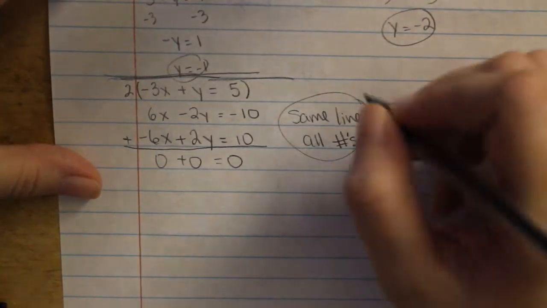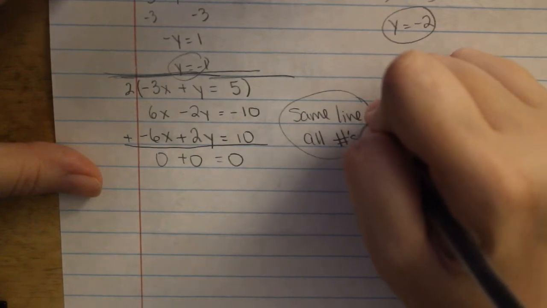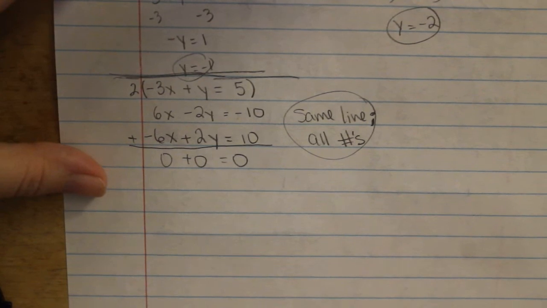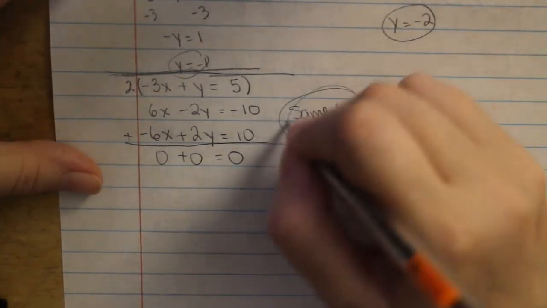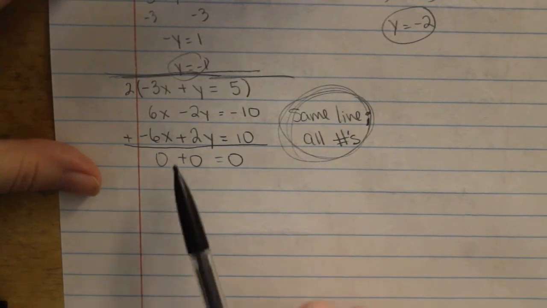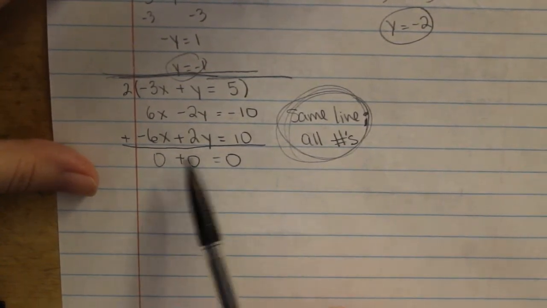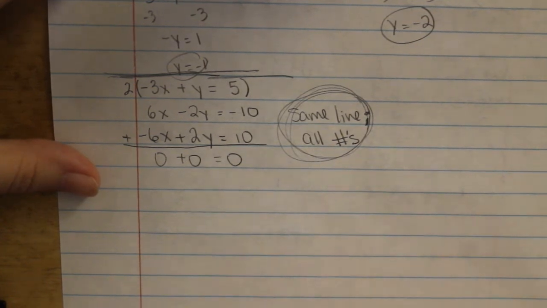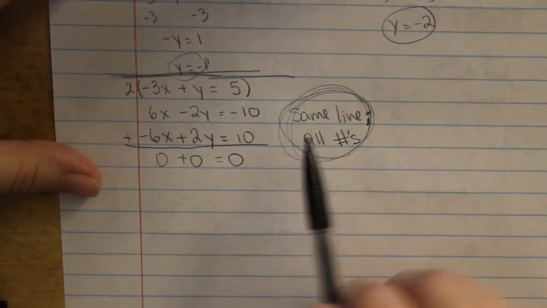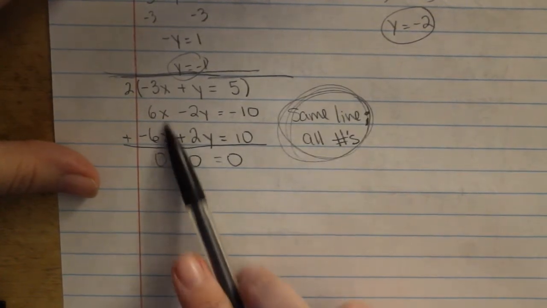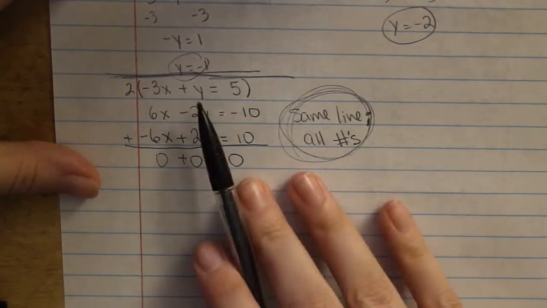All real numbers if we want to get specific, but you guys haven't learned about imaginary numbers yet, so we're just going to say all numbers because it's all the numbers you know right now. So it's the same line. In this case, you can stop there. If it ends up with anything like that where it's like 6 equals 6, 2 equals 2, 10 equals 10, 0 equals 0, that's what is known as an identity. And in identities, it ends up being all real numbers because no matter what I plug in for x, they're going to overlap. They are the same line.